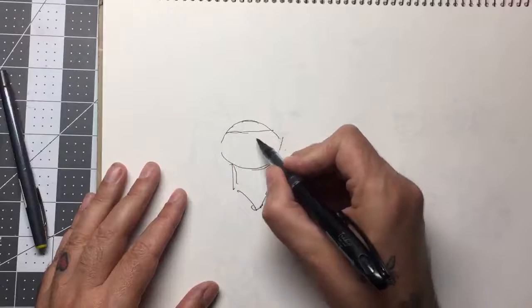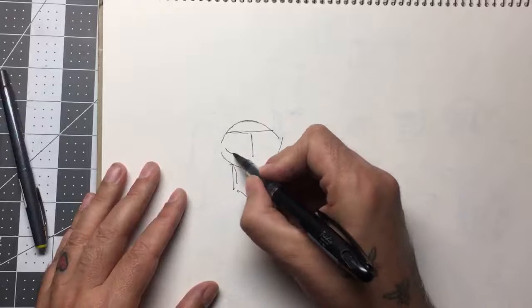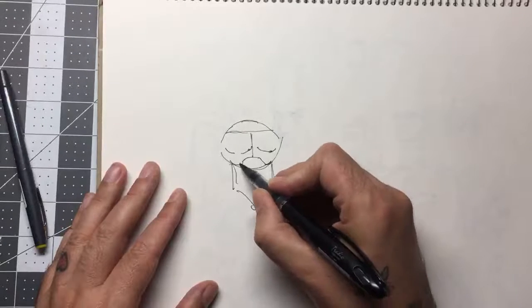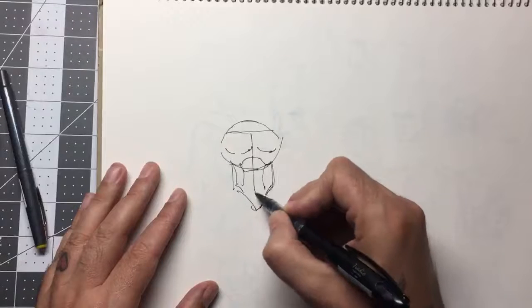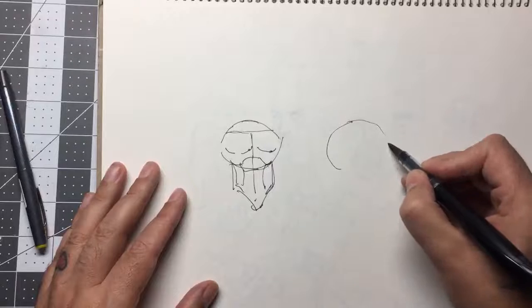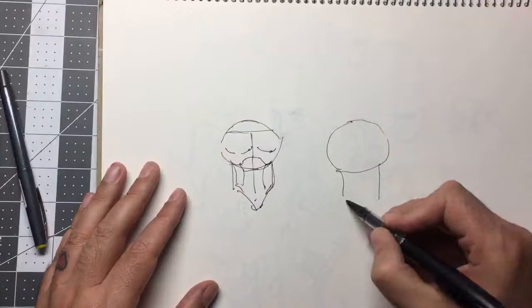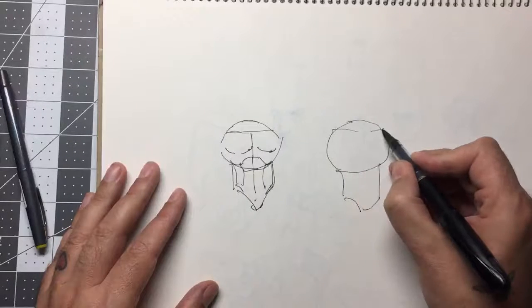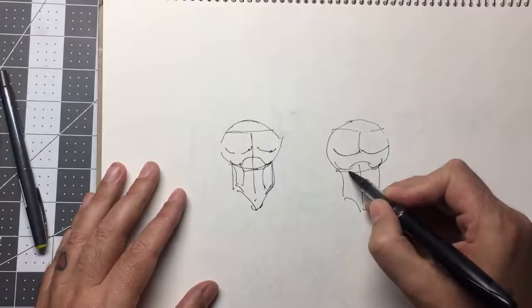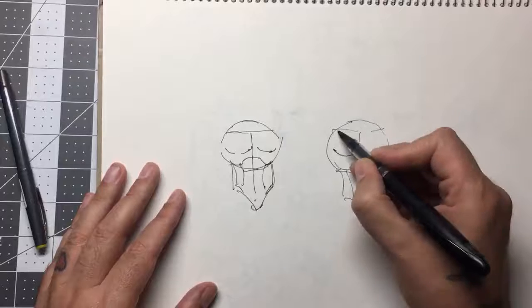Gave it the collarbone, the center. Let's go with the chest, rib cage, obliques. Okay, let's do the same thing over here. They're essentially the same.